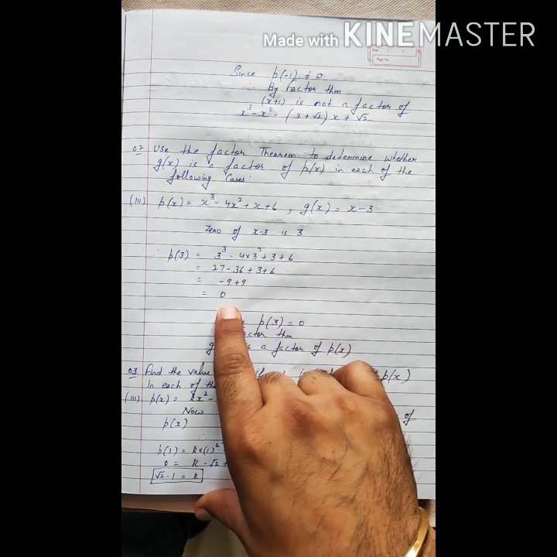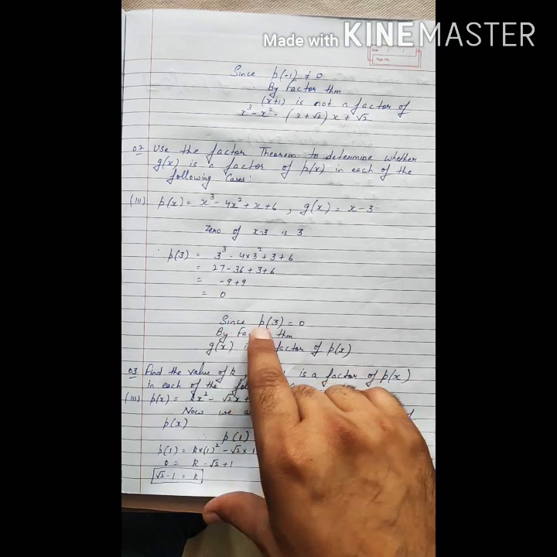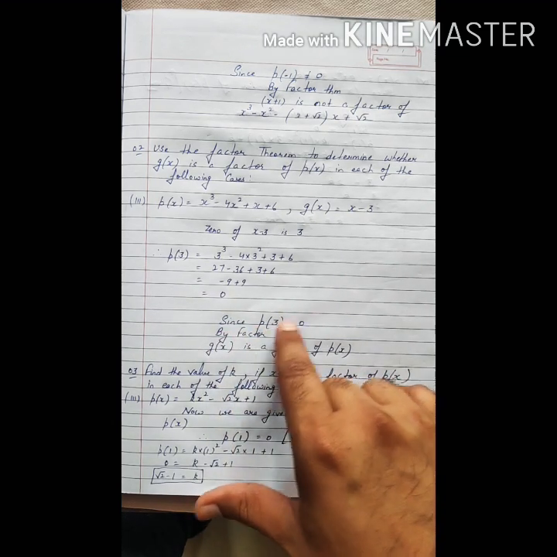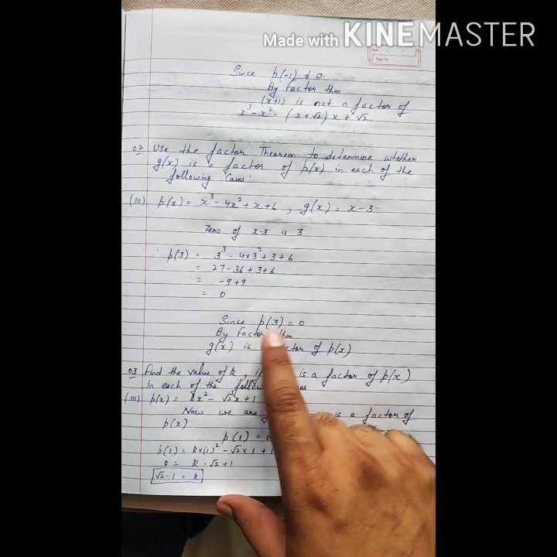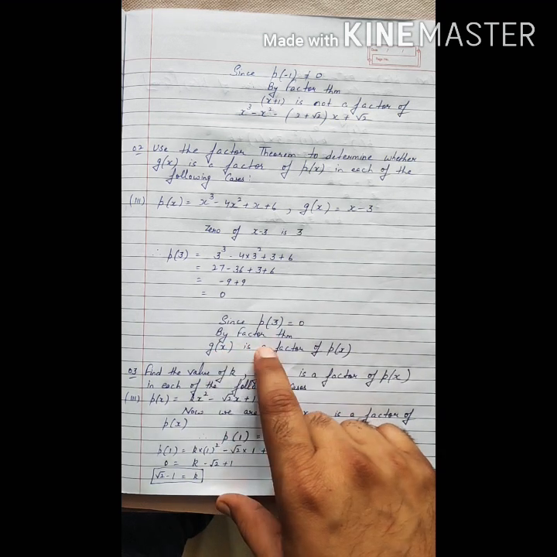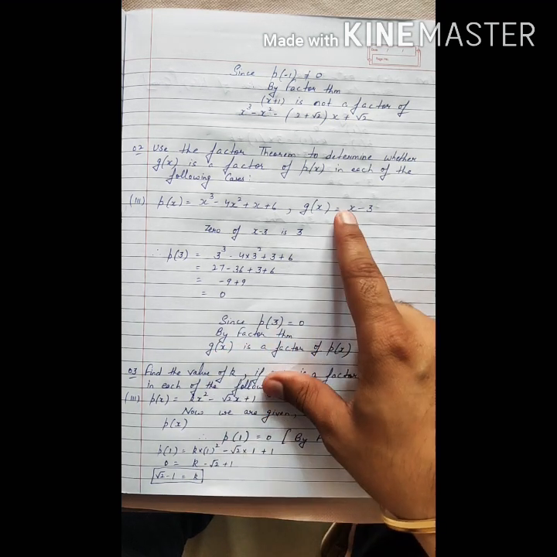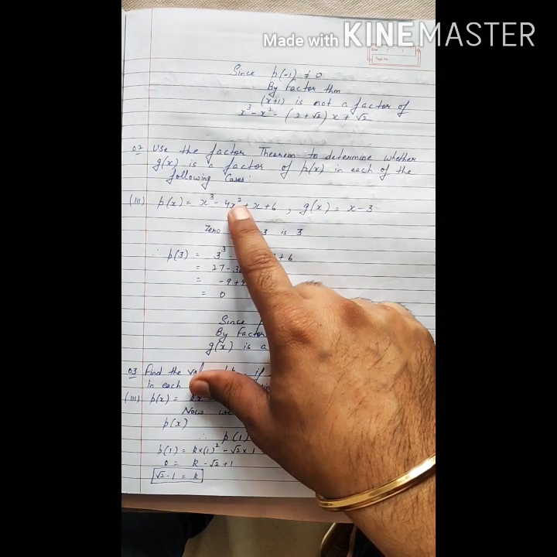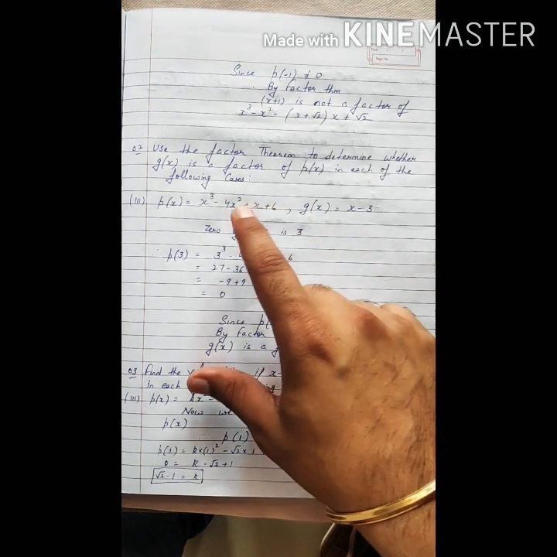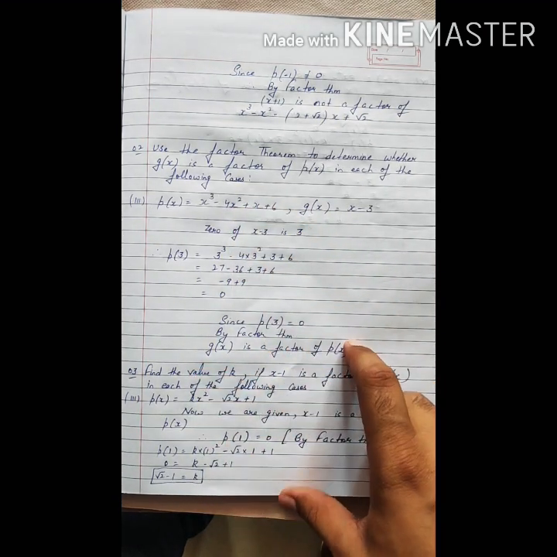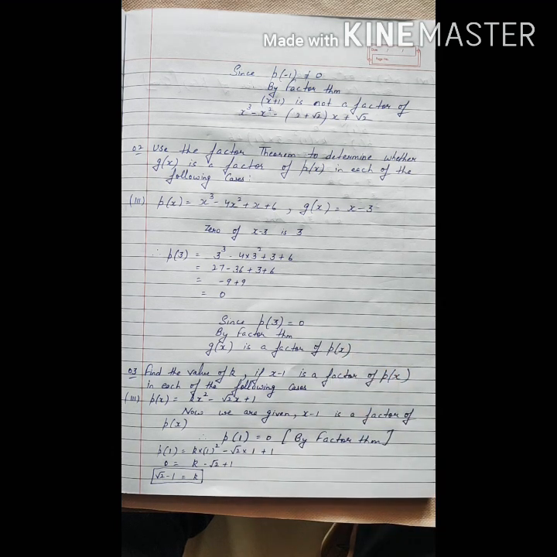So what we are getting? Remainder we are getting 0. Since P of 3, that is remainder, is equal to 0, by factor theorem, gx is a factor of px. Gx is divisor and px is the dividend. So divisor is a factor of the dividend. So this is your factor theorem.